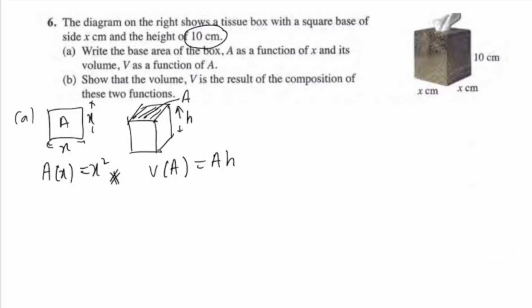So maybe I just replace this as 10. Or you can write times 10, which is just 10A. Okay? So this is the individual function, A in terms of x and V in terms of A, volume in terms of the cross-section area. Alright, now they say show that the volume V is a result of composition of these two functions.